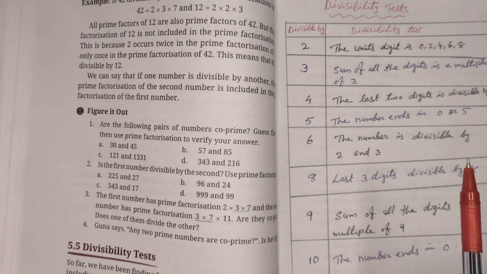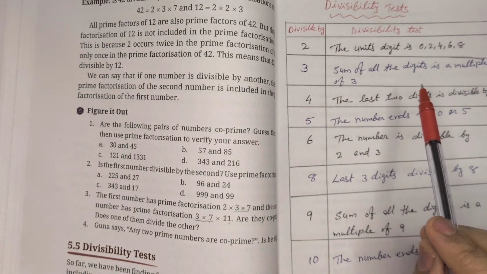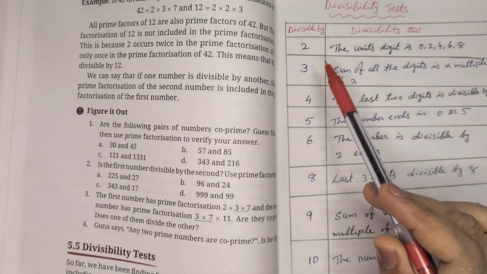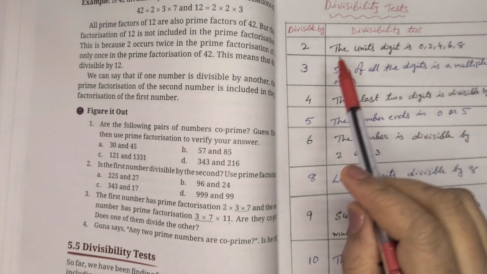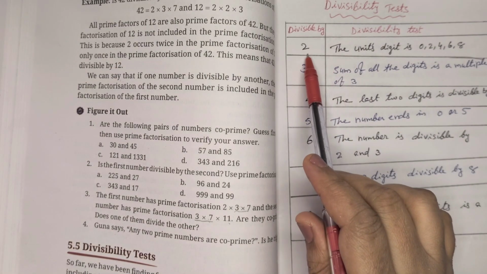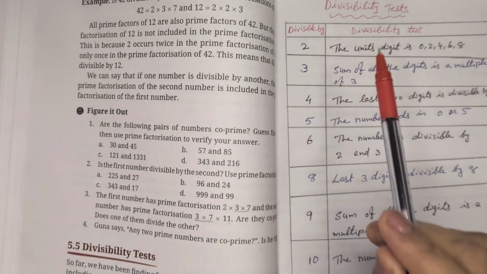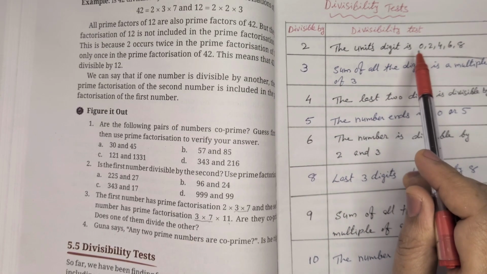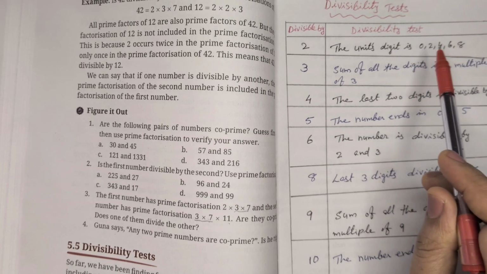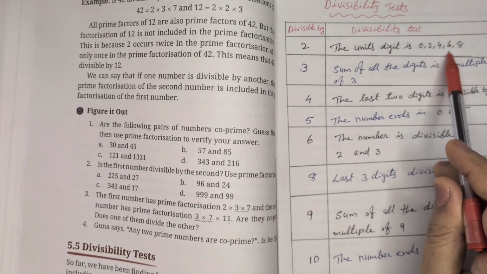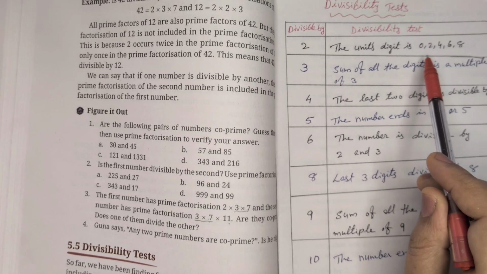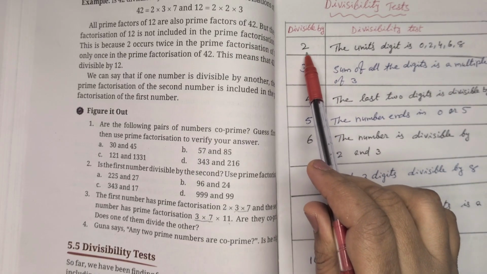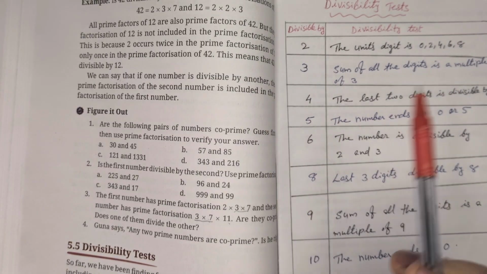Divisibility tests. For big numbers, we can check by simple methods whether they are divisible by these numbers or not. First, a number is divisible by 2 or not. For that, look at the given number and its units digit. If the units digit is 0, 2, 4, 6 or 8, which means the number is an even number, then that number is divisible by 2.